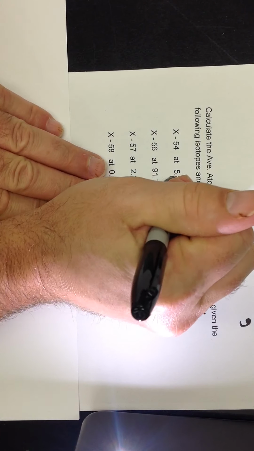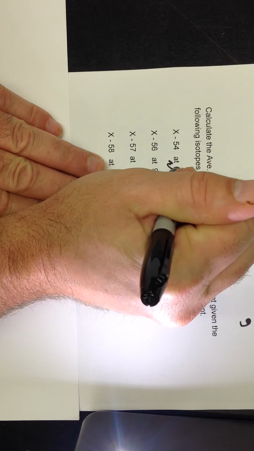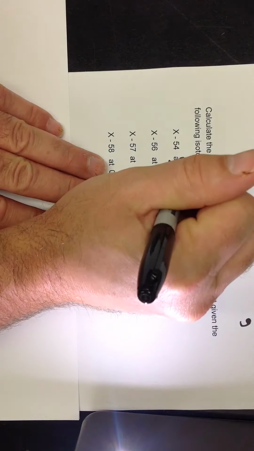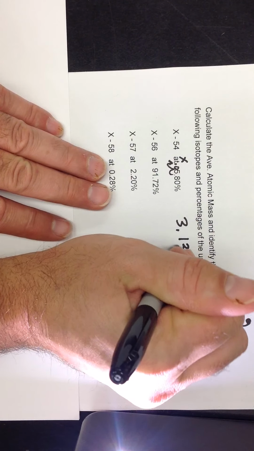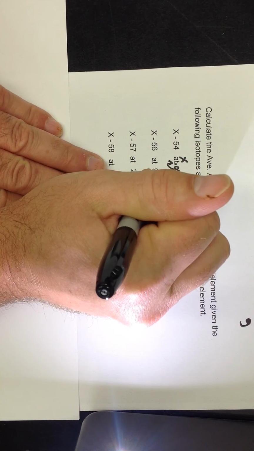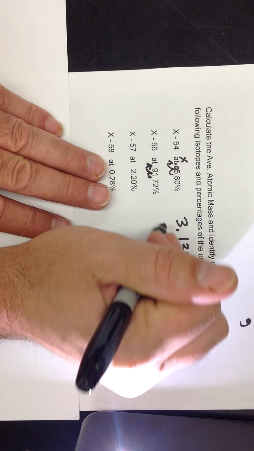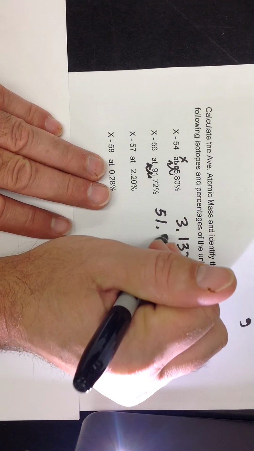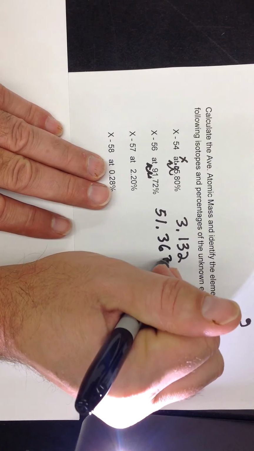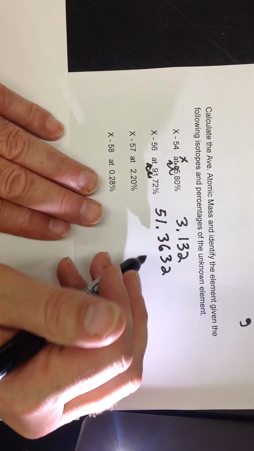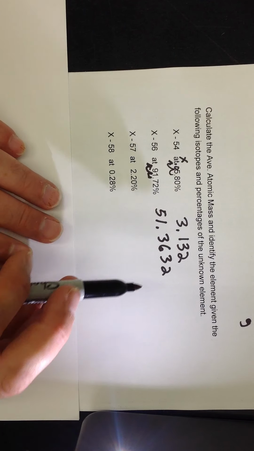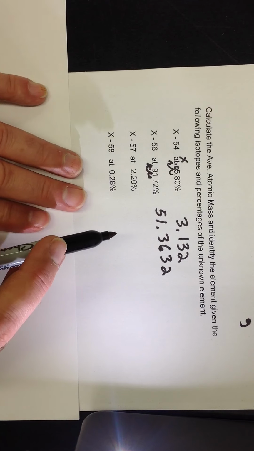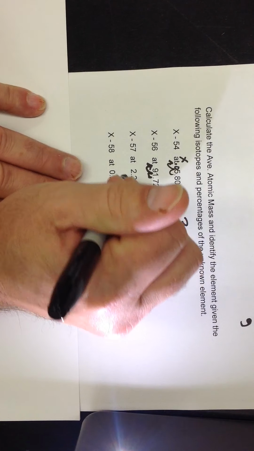So again, we're going to move that decimal 2 places to get it out of percent. We're going to multiply it together, and we're going to get 3.132. Same thing here. You're going to get 51.3632. I have students asking all the time how many decimal places. For these problems, because I'm looking for an element, I like to take it out to at least 4 decimal places if I have that on my calculator.